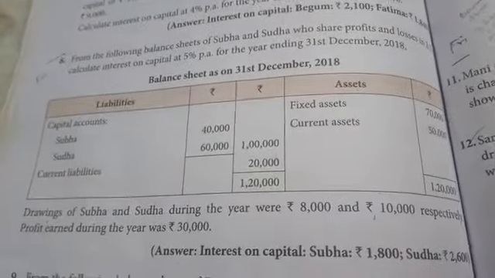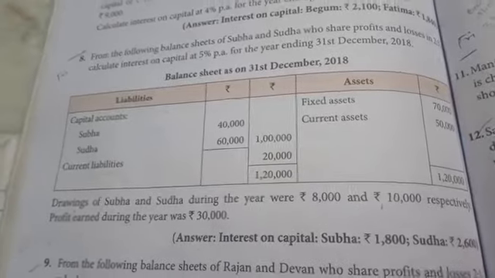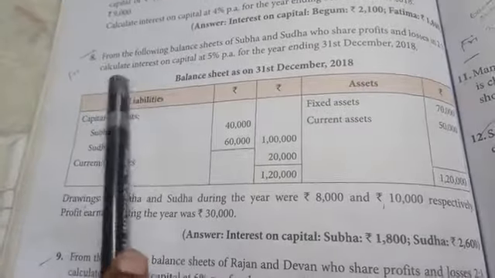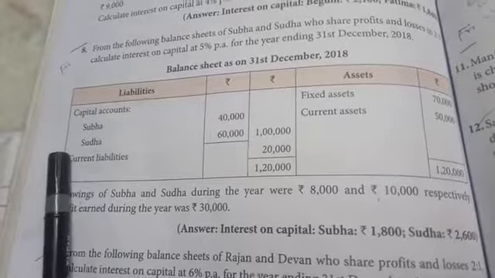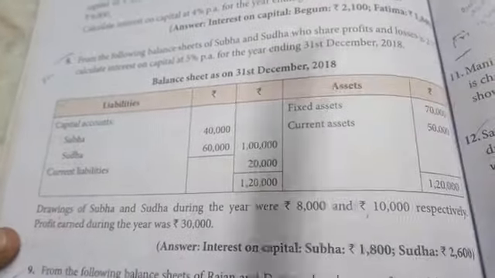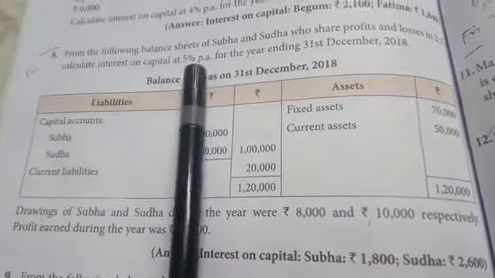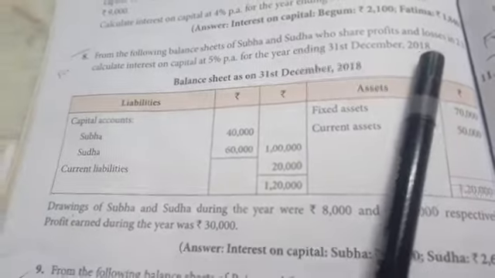Today we are going to discuss exercise number 8, page number 114. From the following balance sheet of Subha and Sudha, who share profit and losses in the ratio of 2:3, calculate interest on capital at 5% per annum for the year ending 31st December 2018.